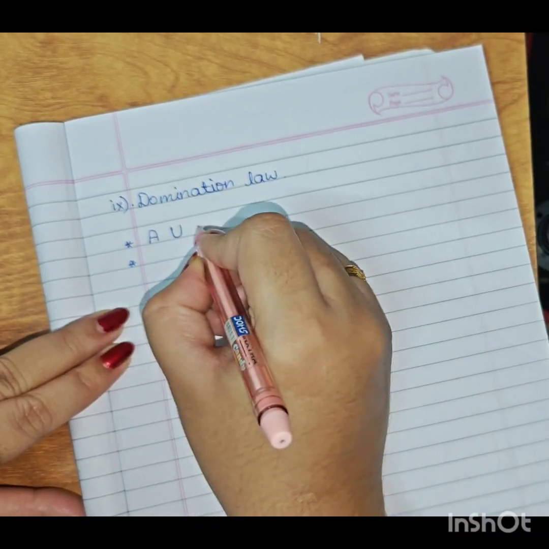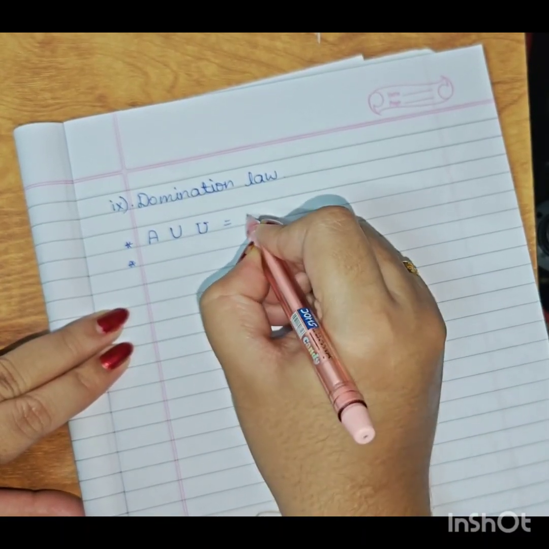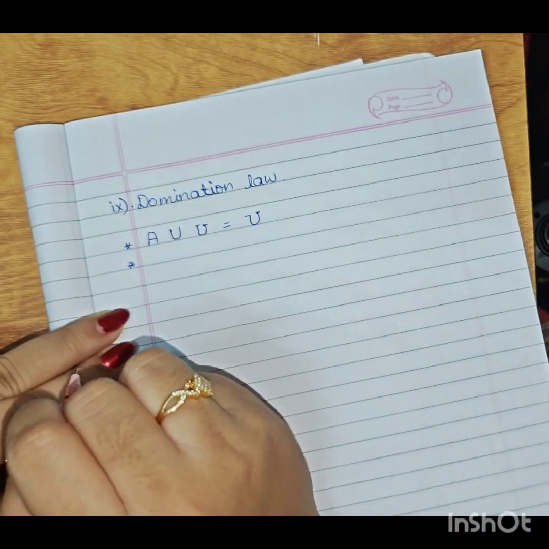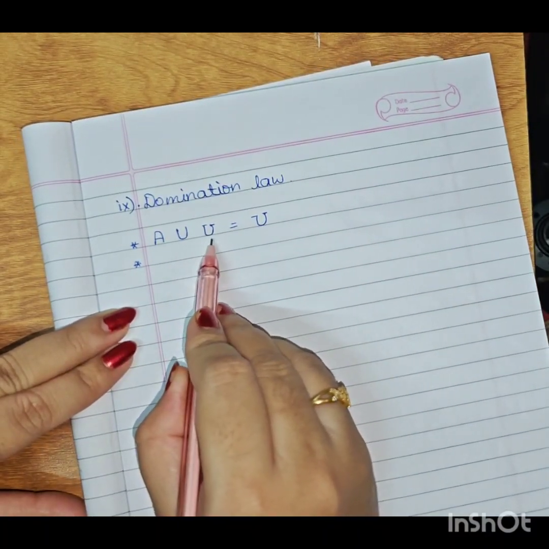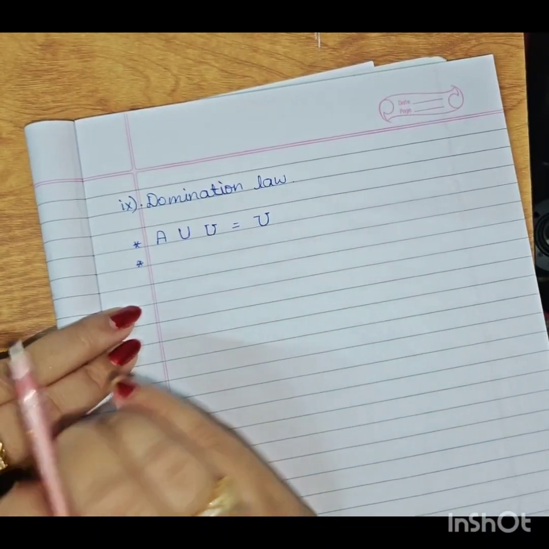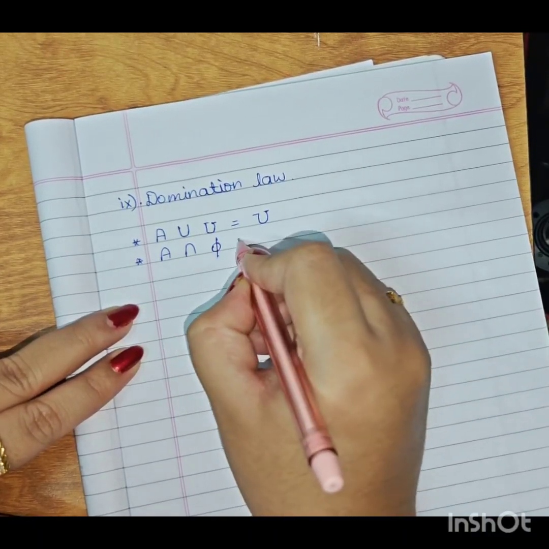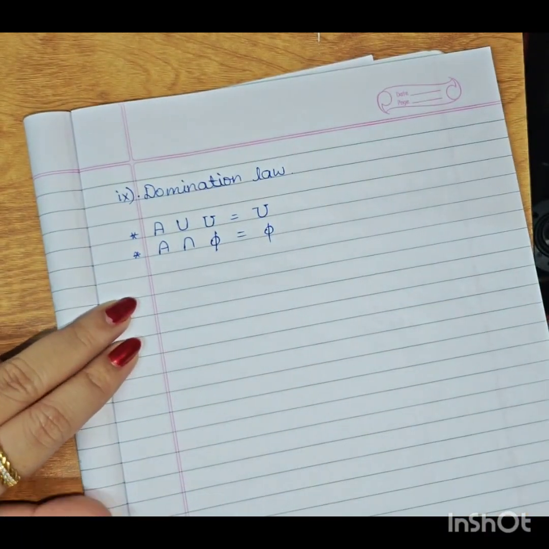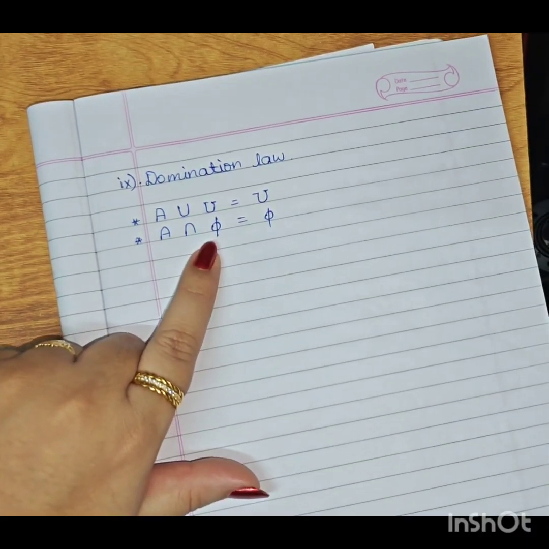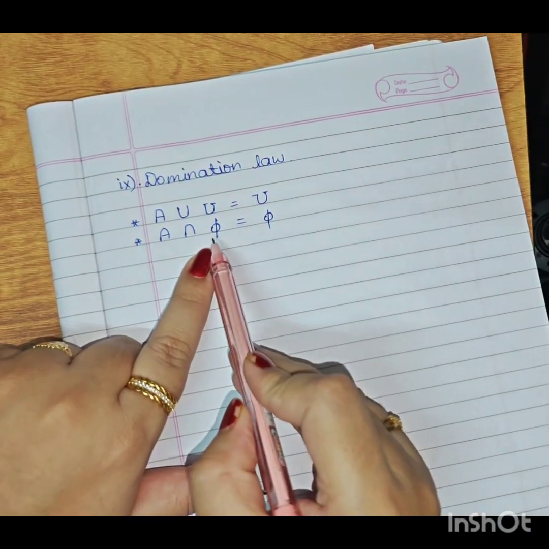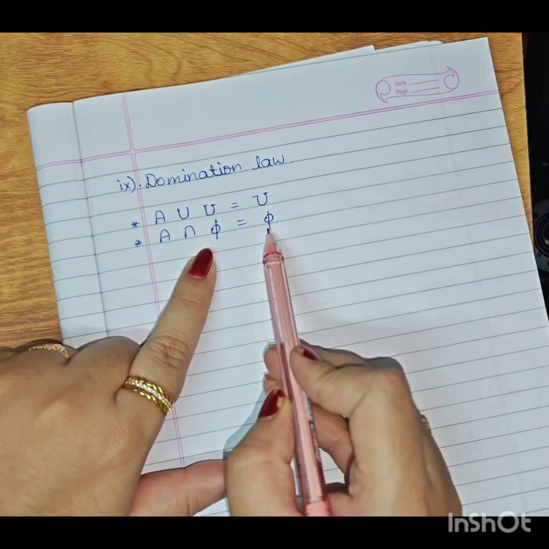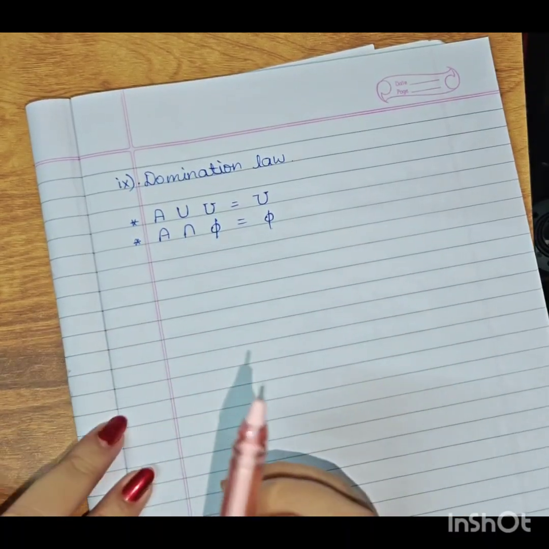A union universal set equals universal set itself. In the same way, A intersection null set equals null set itself. After the equal sign, it will be the same set.